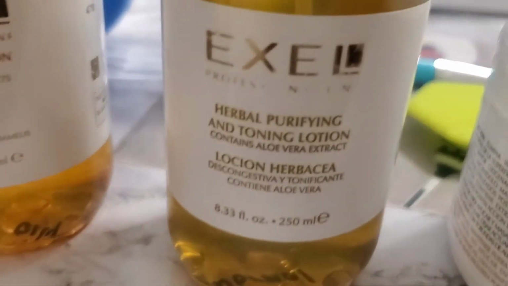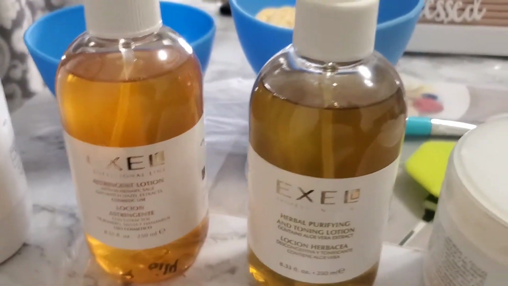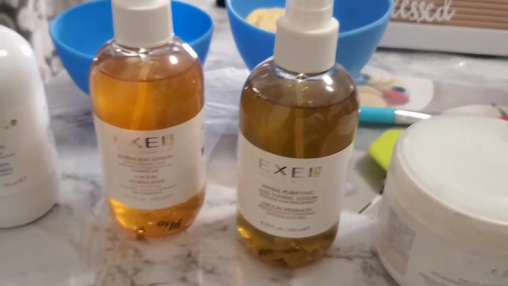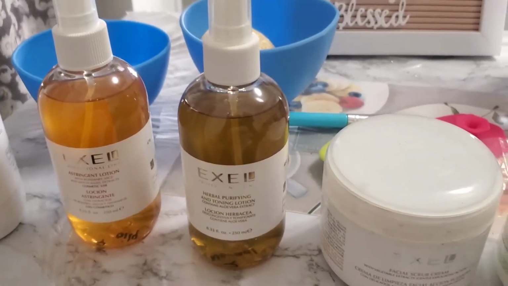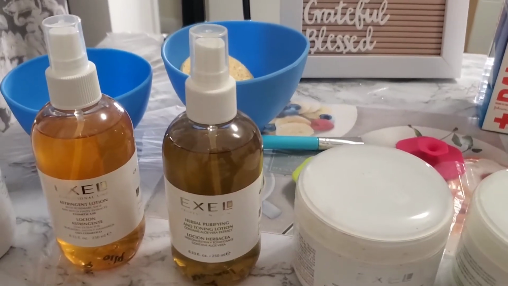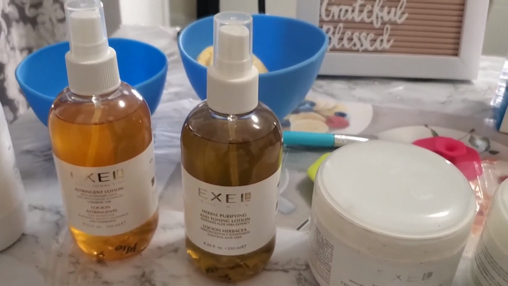So let me zoom in so that you can see. That is Excel that we used. So I'm going to show you the products that we used, which were pretty good. I believe that on average, most schools were using the same ones. We're just going to go into what we used and the steps that we learned, so you can know how to do your basic step-by-step facial.